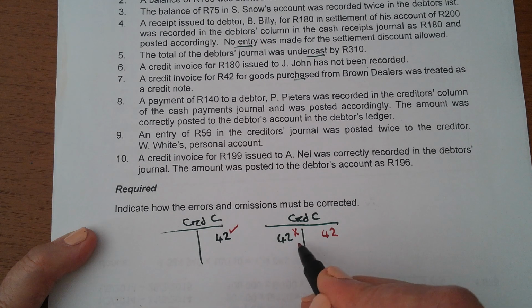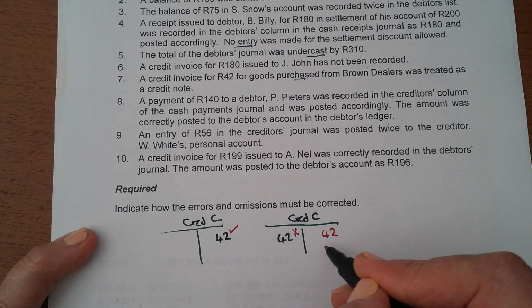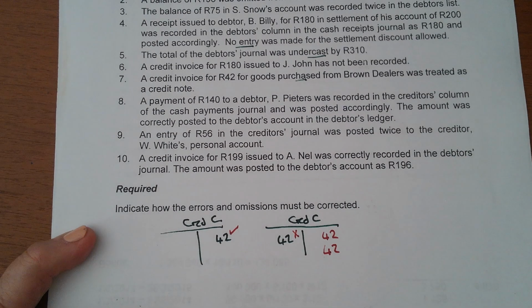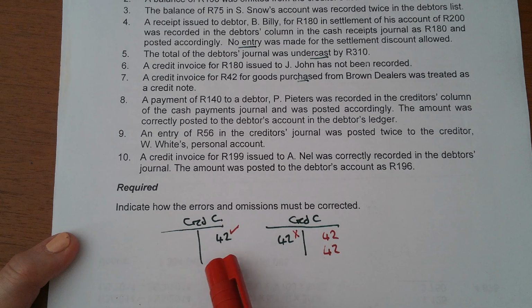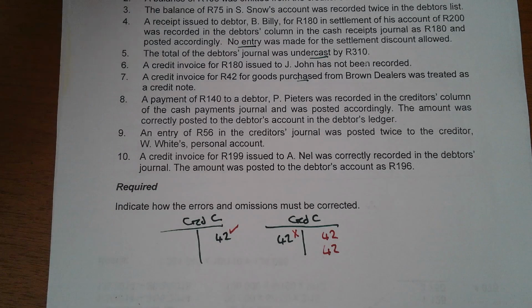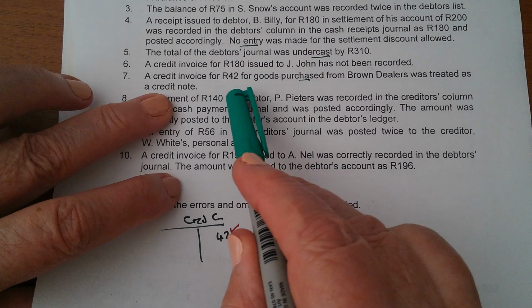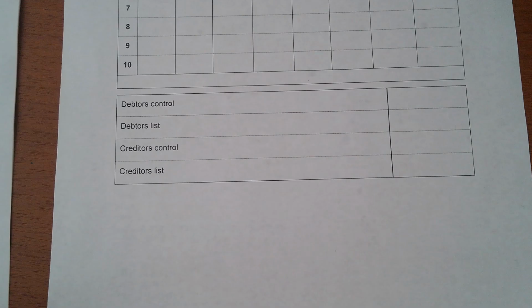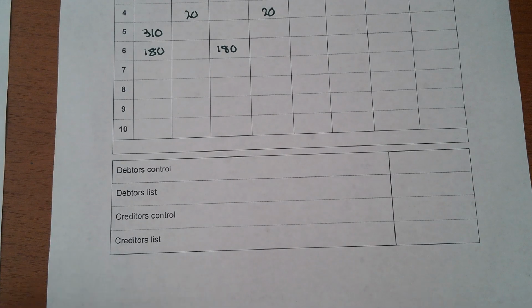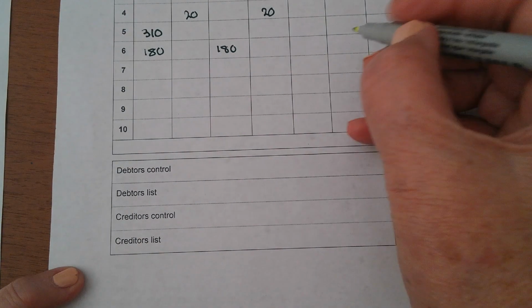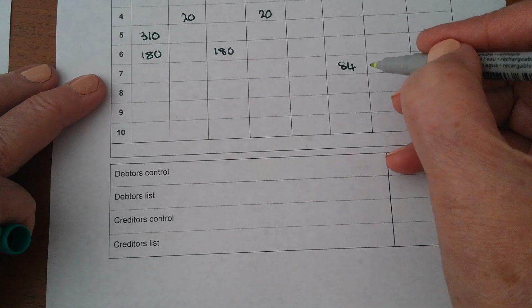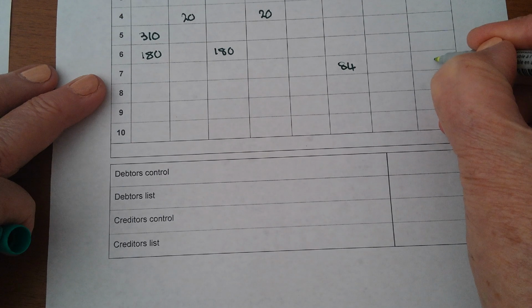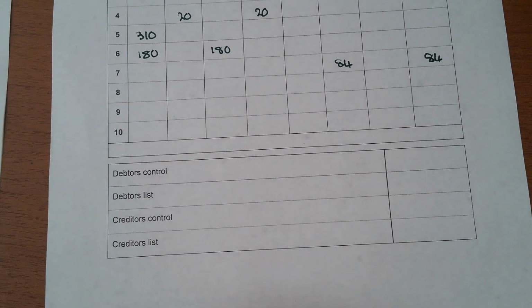Now I've got a nought balance, but I want 42 on the credit side, so it means I will have to increase it twice with the 42. So if an entry is recorded on the wrong side of an account, to correct it, you will always have to correct it double. Okay, so this is an invoice for 42 that was treated as a credit note. So in my creditors control, I will show that we owe the creditors 84 Rand more, and because we made a mistake in the journal, it means that I have to record it in both places.